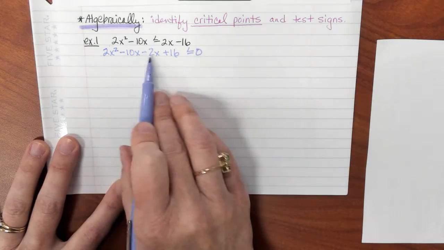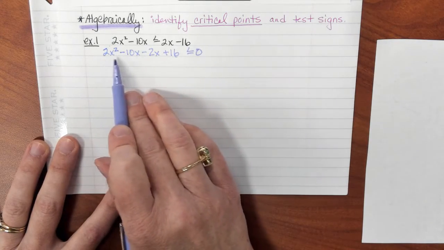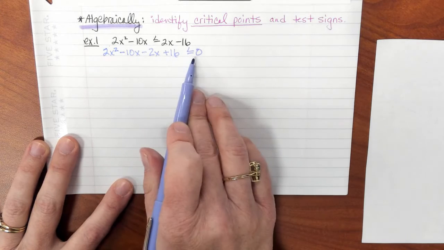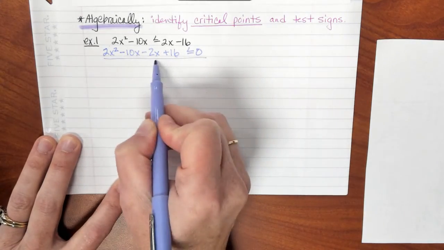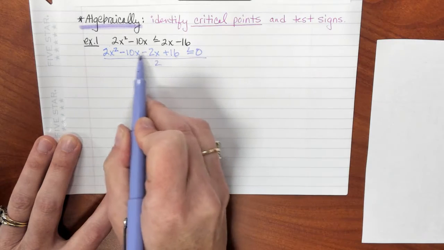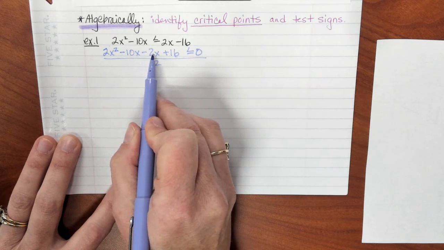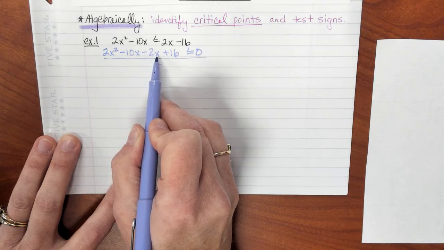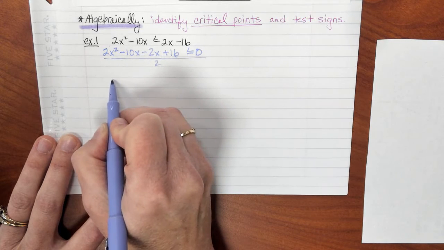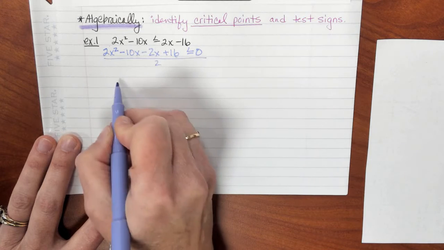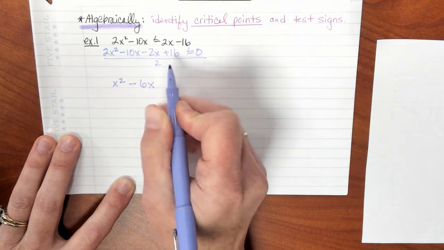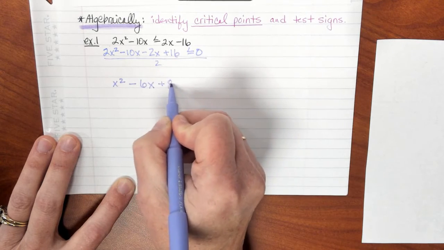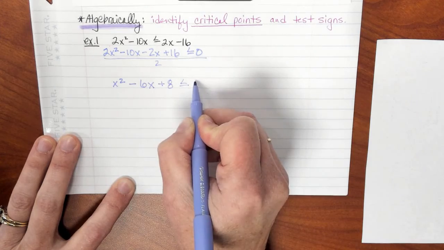Right here, I have x's I can combine, and I can factor out a 2 out of the whole thing. So I'm going to do that in a combined step. I'm going to take this whole thing and divide by 2, and combine this, because that would be negative 12x, so I would have negative 6x here. So I have 2x squared divided by 2 gives me x squared minus the 6x. 16 divided by 2 is 8, and 0 divided by 2 is 0.